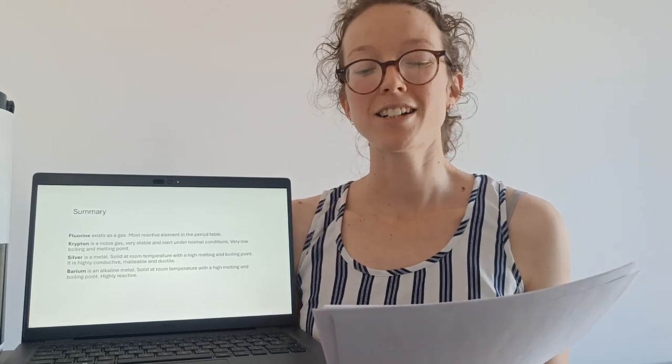Now, silver is a metal. It's solid at room temperature. It can, however, react with other elements, so again, precautions should still be taken. And lastly, barium is an alkaline metal, also solid at room temperature. However, it is highly reactive, especially with air and water, and it will also form toxic compounds. Again, this just really confirms how important it is to take all the necessary precautions when handling those.